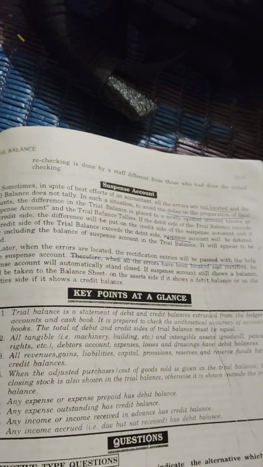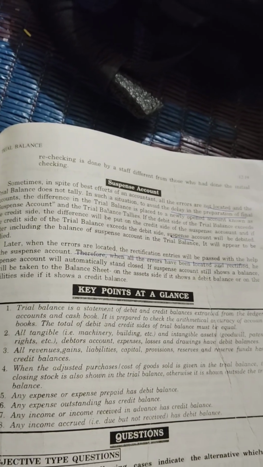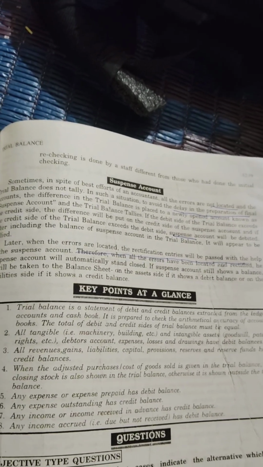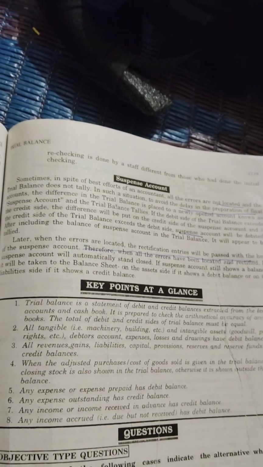Okay. If the suspense account shows a debit balance, it is shown on the asset side. If it shows a credit balance, it is shown on the liability side.